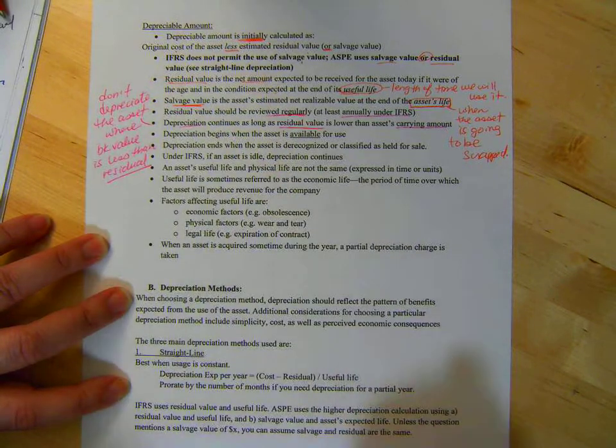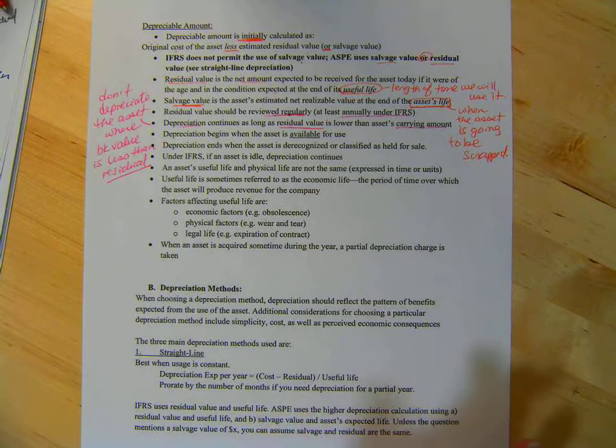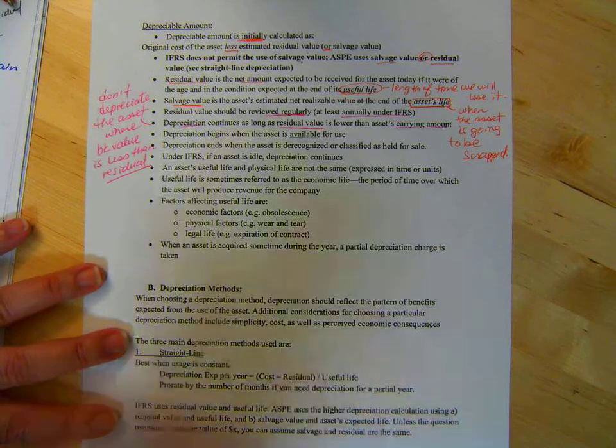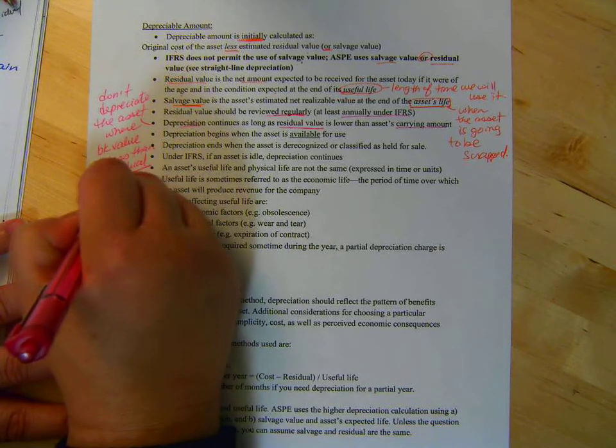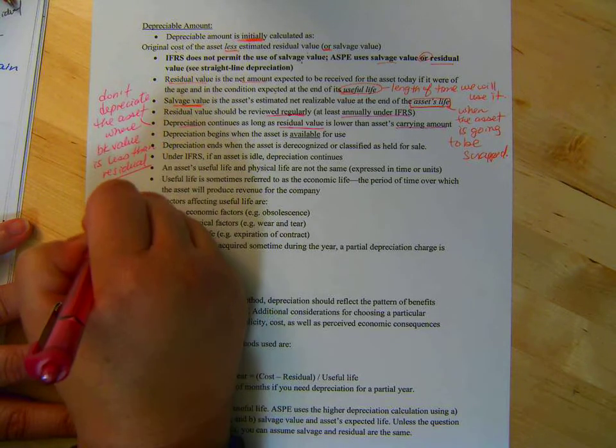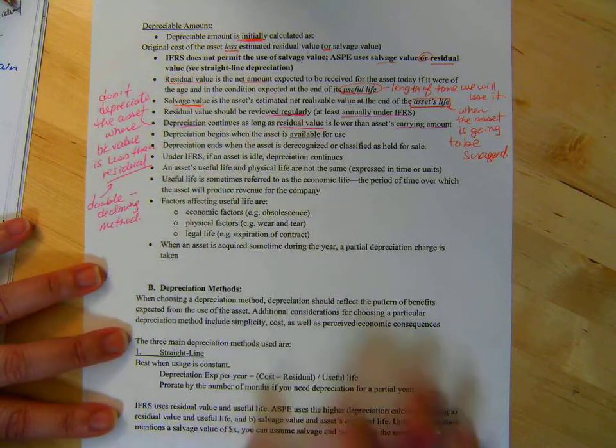So if you're depreciating away, stop at residual. Straight line will automatically do it. Units of production should automatically do it. Yes, it should. Mostly, this is double declining where you run into this. So the double declining method.